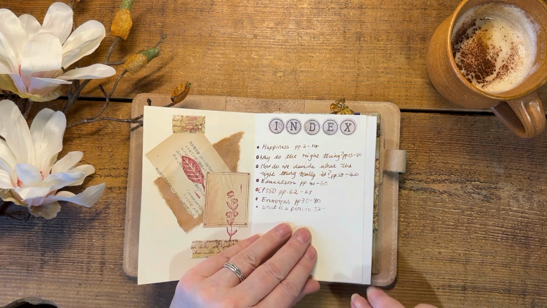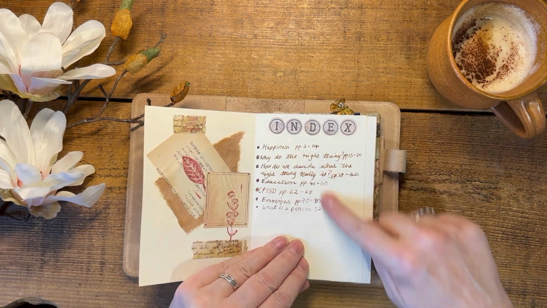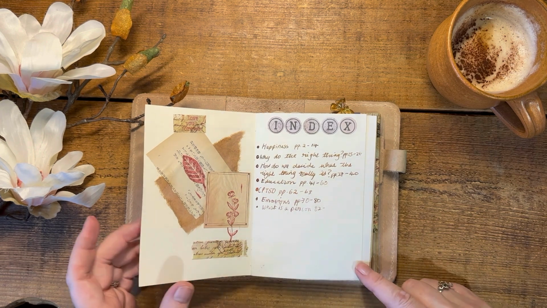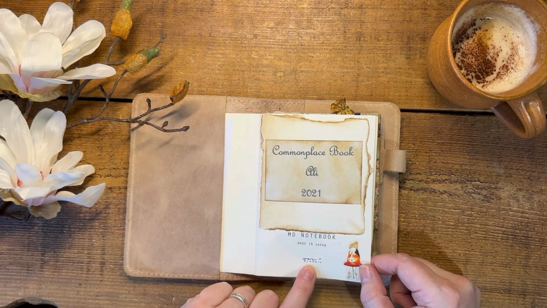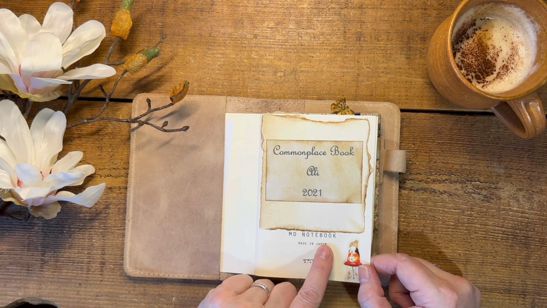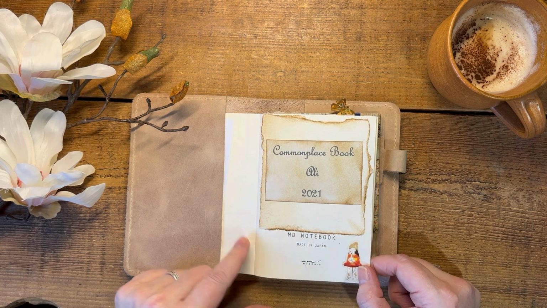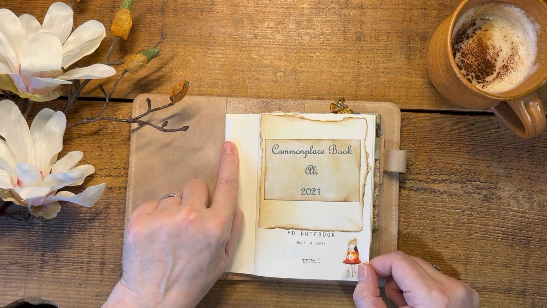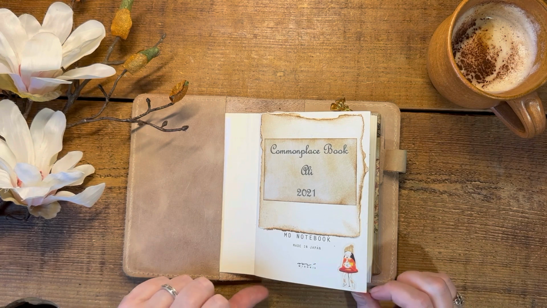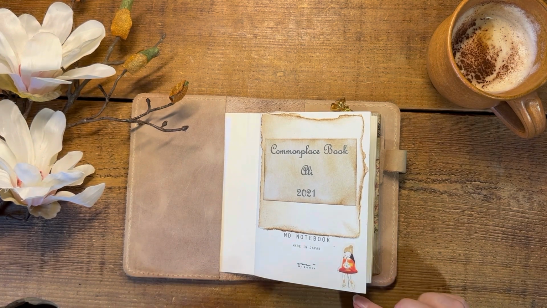Here I'm on my index of my commonplace book. So I do keep an index and I've numbered my pages. And in case you're interested, this is a Midori MD notebook in the A6 size. When I've used commonplace books for work, I've used a bigger size, but this is for a hobby. So I'm using a smaller one because it's cute and I wanted to. I hadn't got a reason.